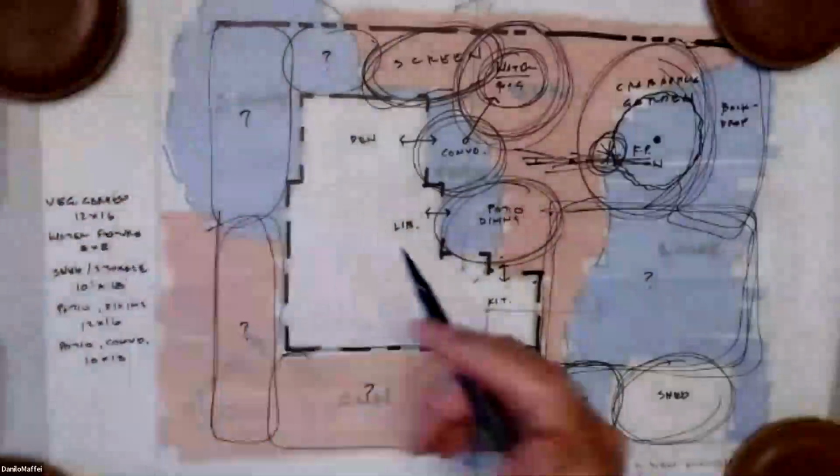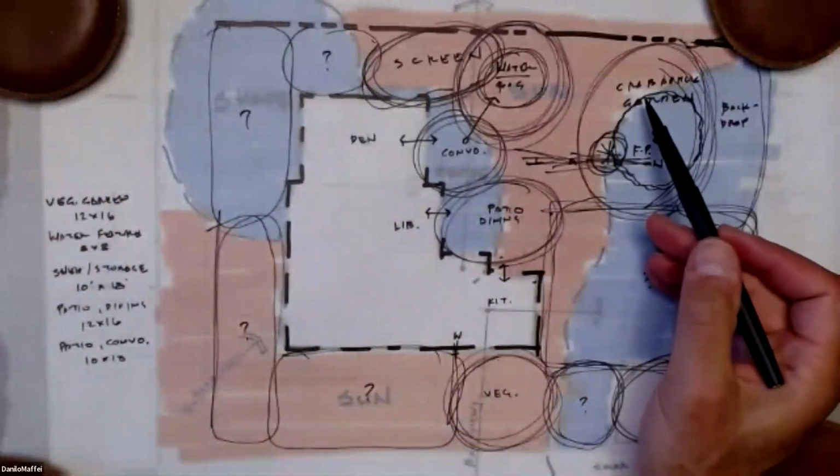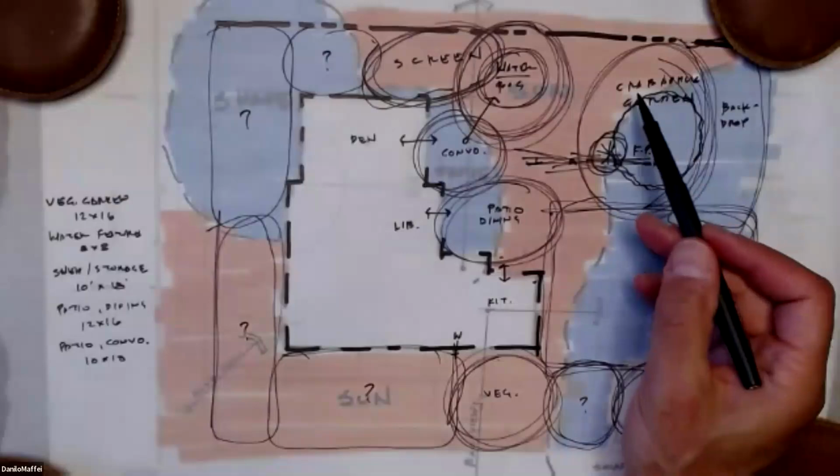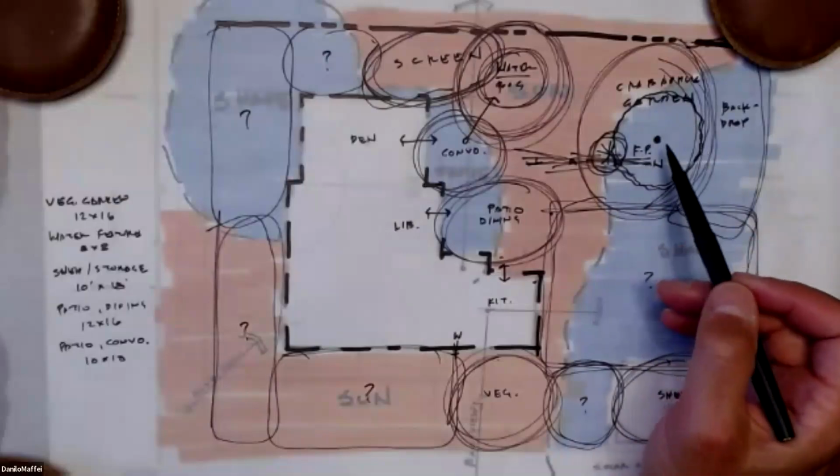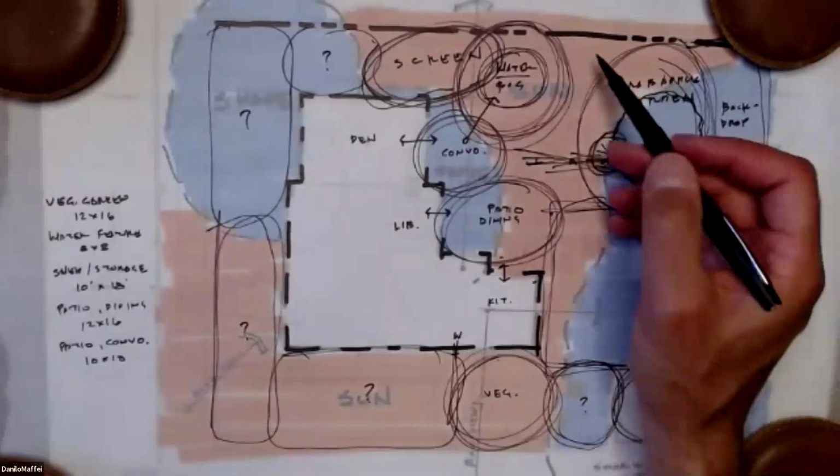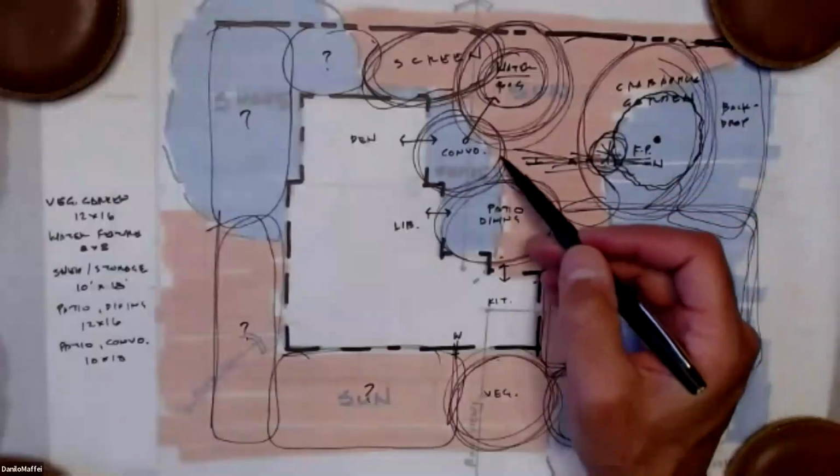Sometimes you might start off with something a little bit corny, like this over here. I flex my dad joke a little bit. This is the crabapple garden. Okay, great. So how does that really benefit the client?